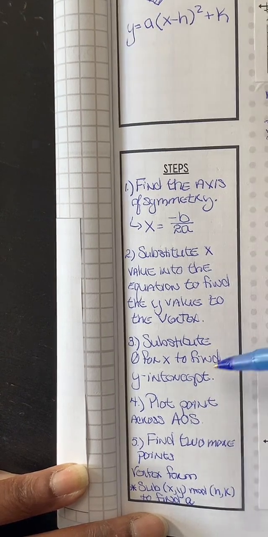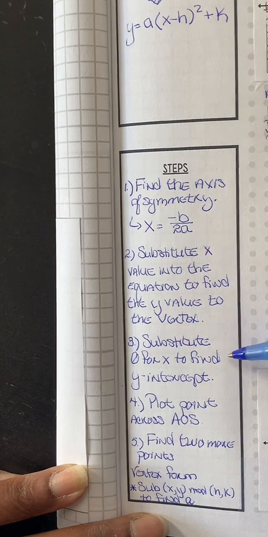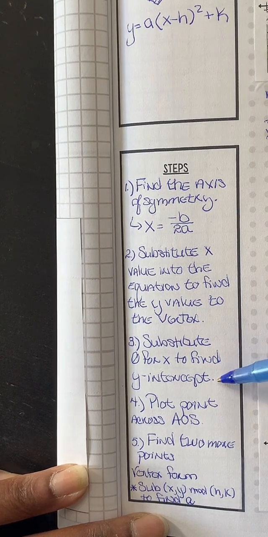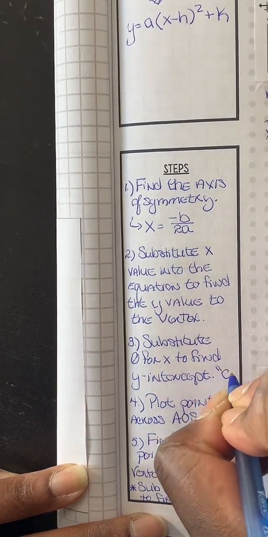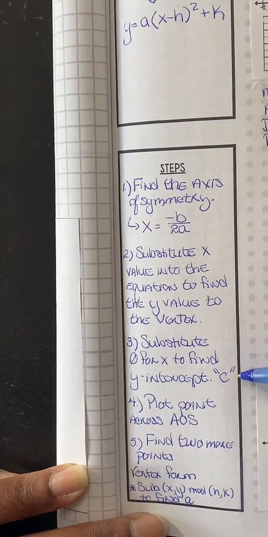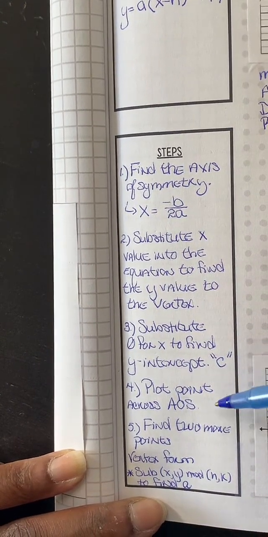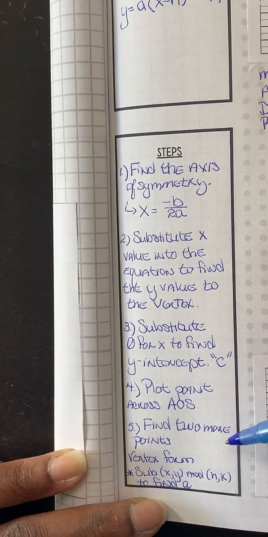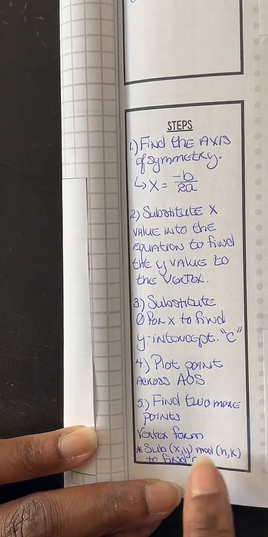Now if you want to find the y-intercept as your next point, you're going to substitute 0 for the x to find your y-intercept, aka it is your c value, with its sign. Now, after you do that, you can plot the points across the axis of symmetry because it's reflexive. Then you can find 2 more points, just basically substituting into your equation. But this part, if you have to go to vertex form, I'll show you that next time.